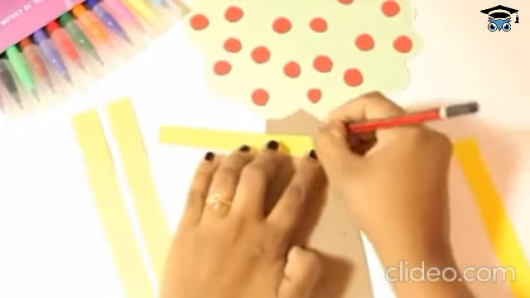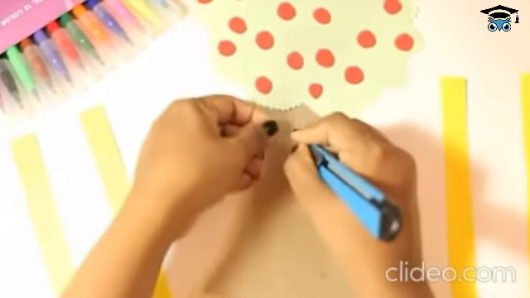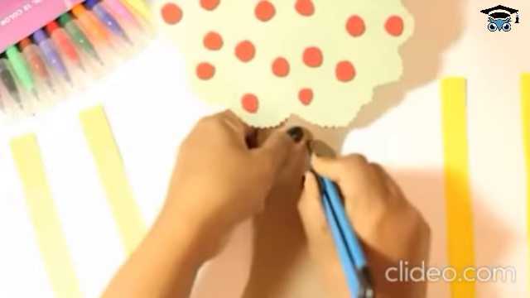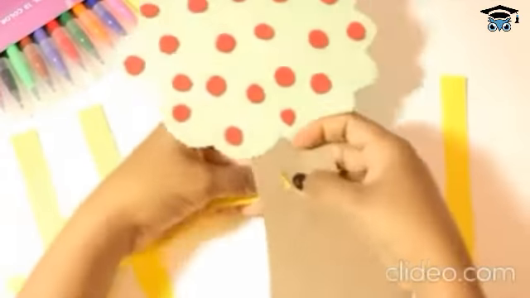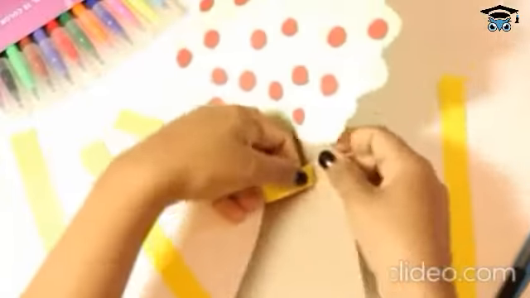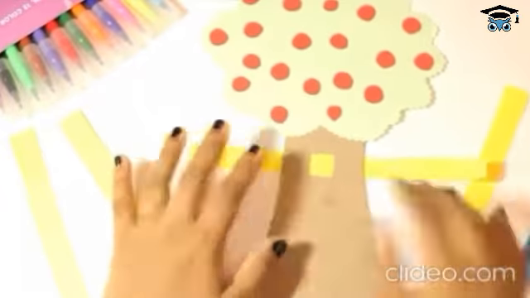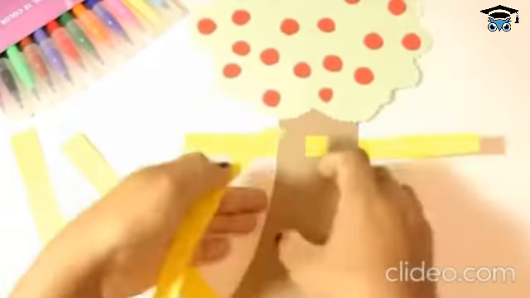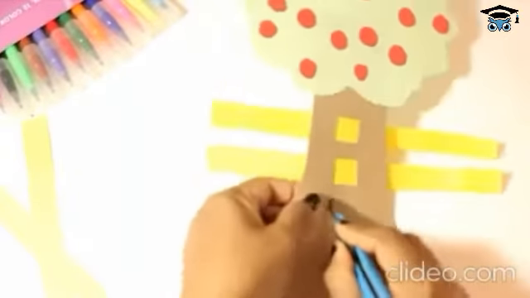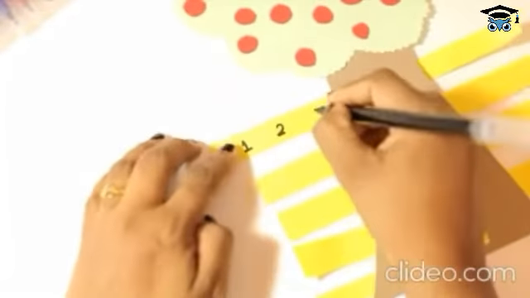After that, you have to keep these strips in the trunk, and then you have to start writing numbers. In the first strip, you have to write the numbers from 0 to 9. In the second strip, you have to draw the sign of addition. If you want to do a subtraction activity on that apple tree, you can also do that.